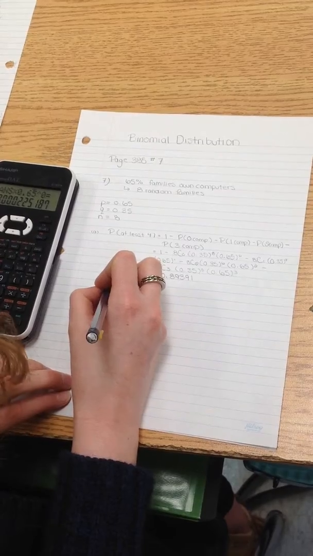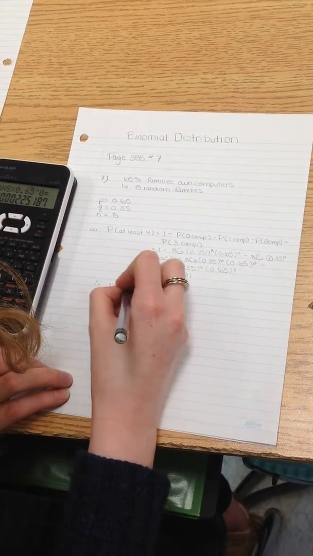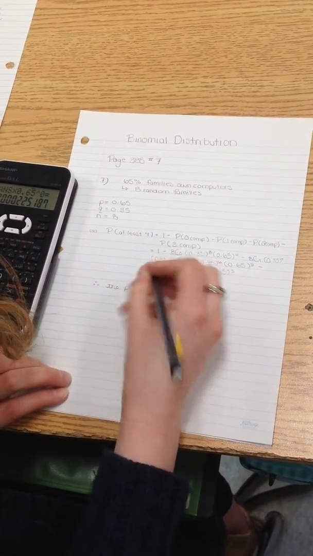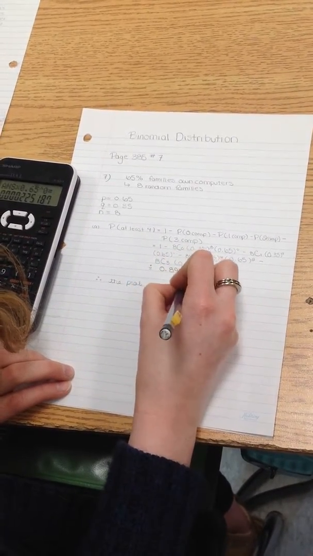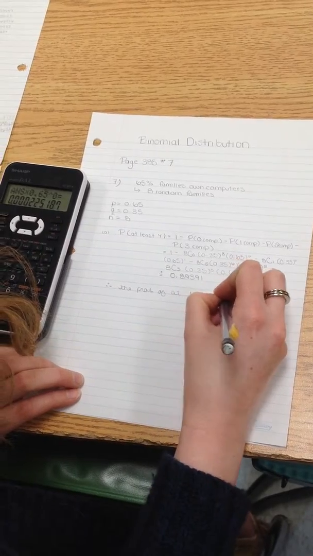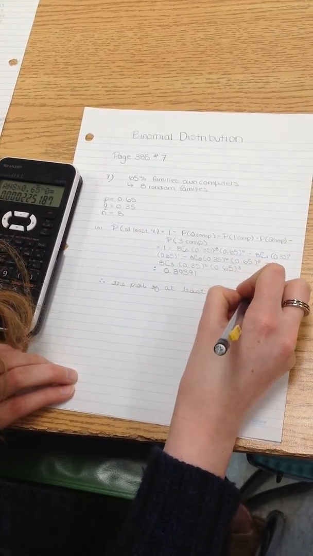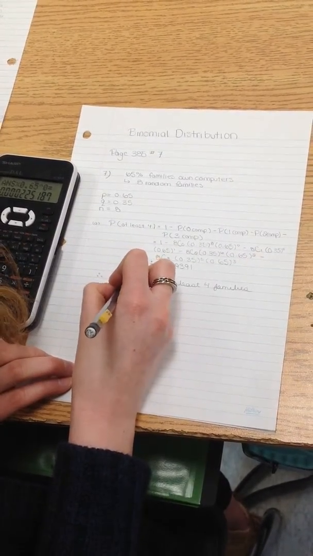So therefore, the probability that at least 4 families own computers is 0.89391.